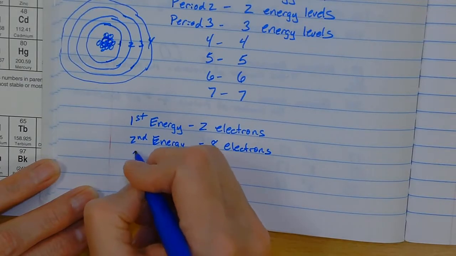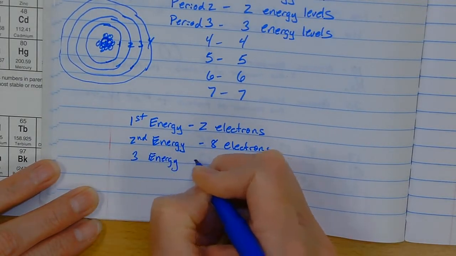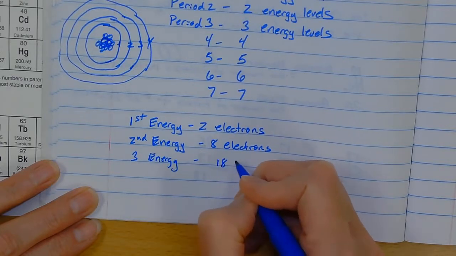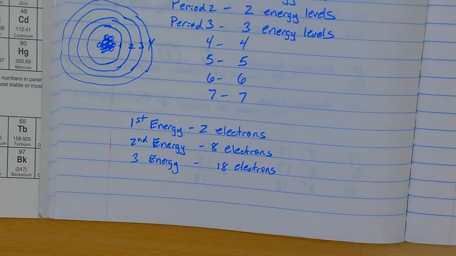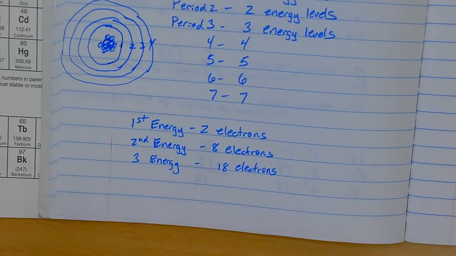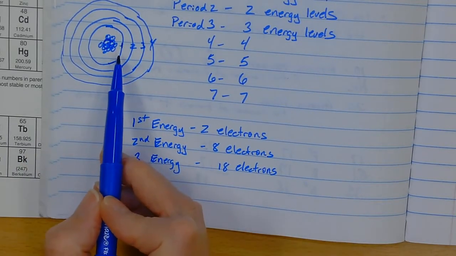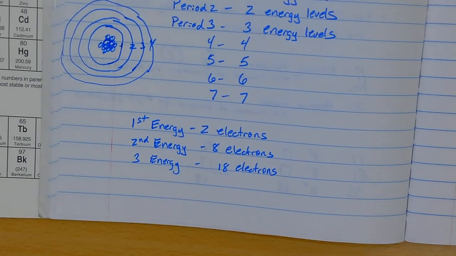The third level can hold up to 18, but remember, for most of the ones we're going to draw, we don't need all 18 of them. And then it just keeps going from there. So these are how the electrons go, and you always fill the energy level closest to the nucleus before you move up to the next one. That's one of the rules.